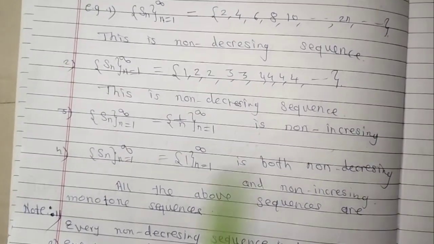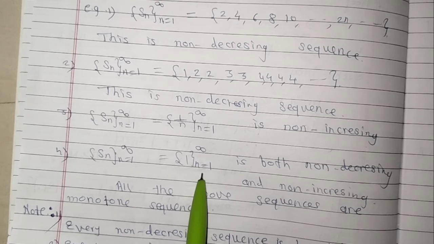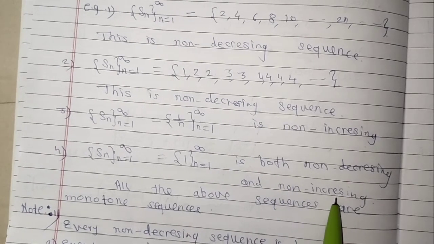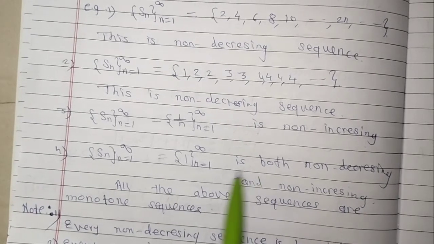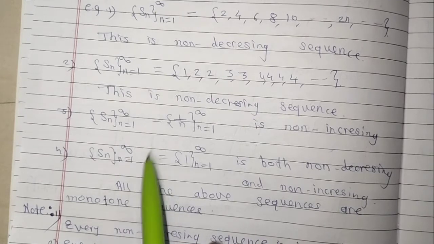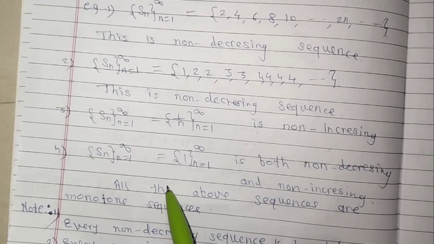The next example is the sequence Sn equal to 1, n going from 1 to infinity. It is both non-decreasing and non-increasing. This is a constant sequence. All these are examples of monotone sequences.